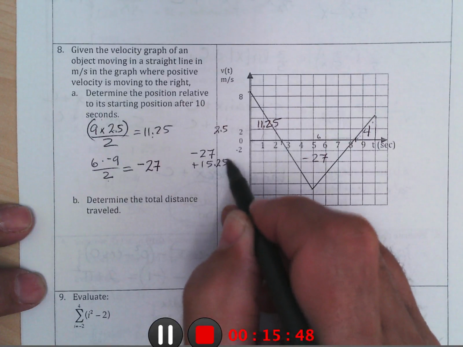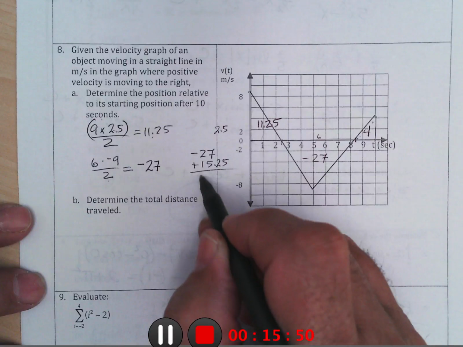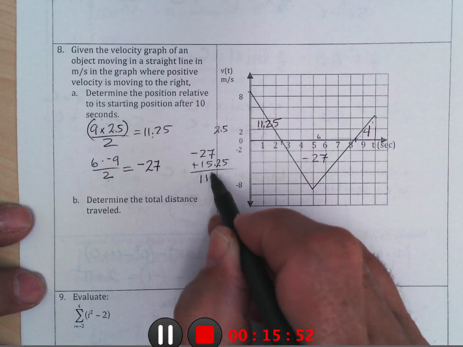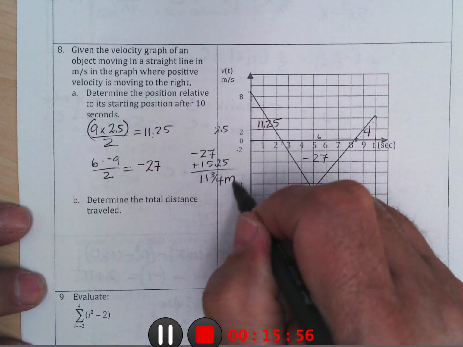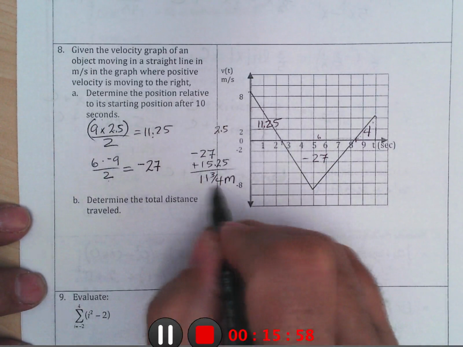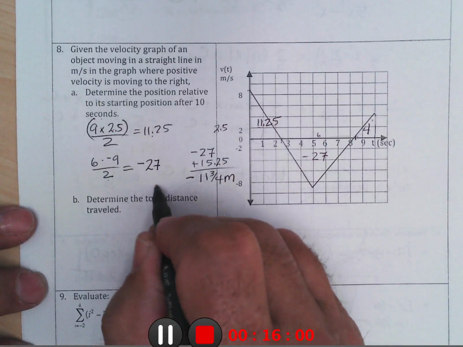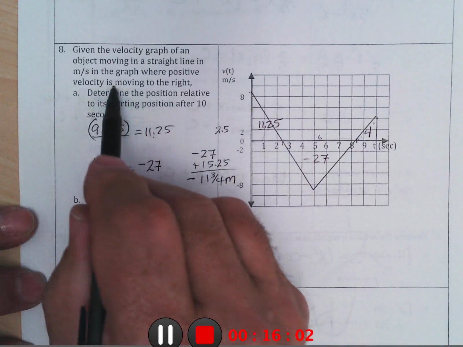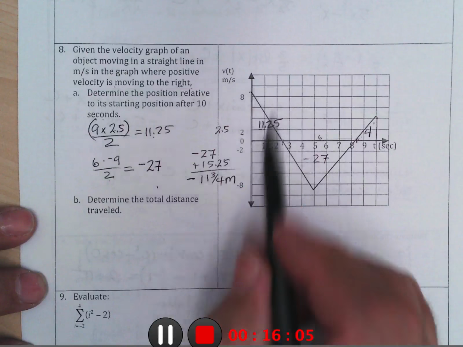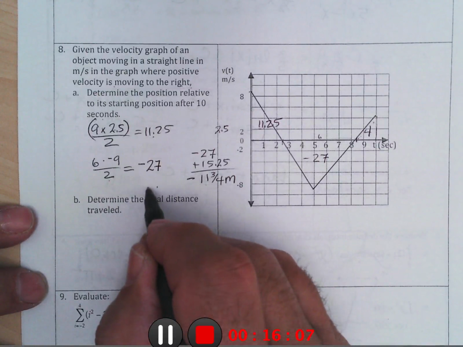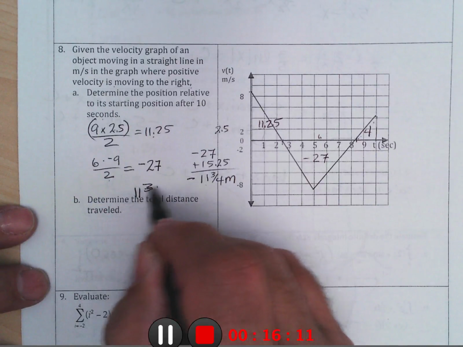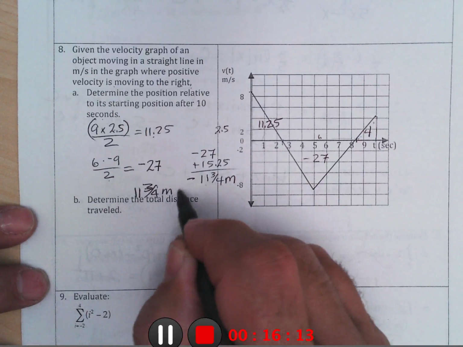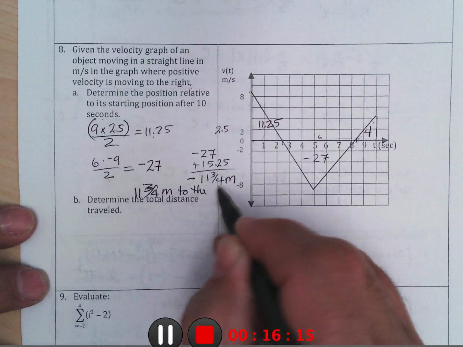So that's 11.75 approximately meters, and it's negative, so if moving to the right is positive, it's negative, or it's 11.75 meters to the left of where it started.